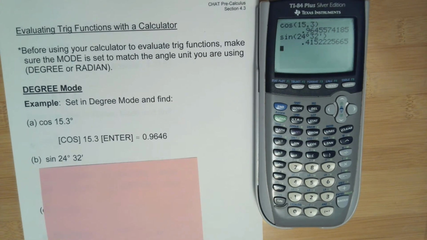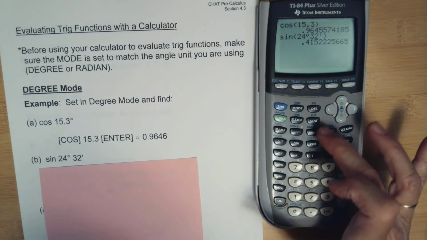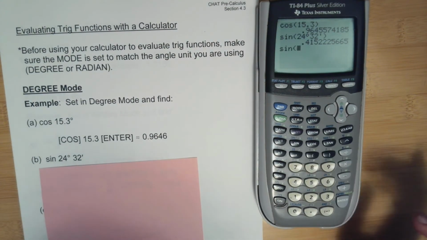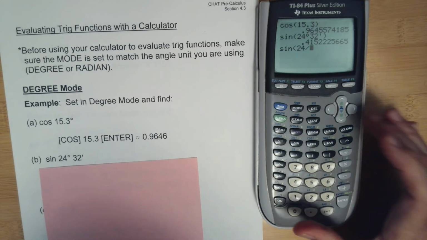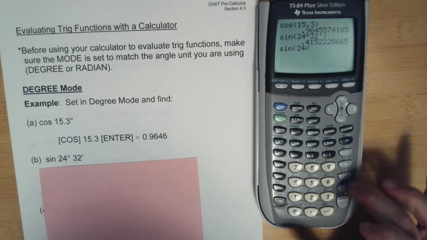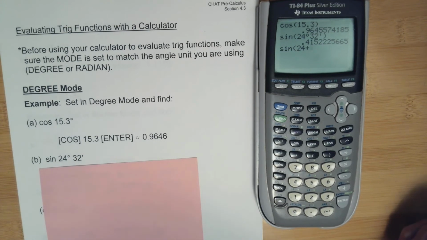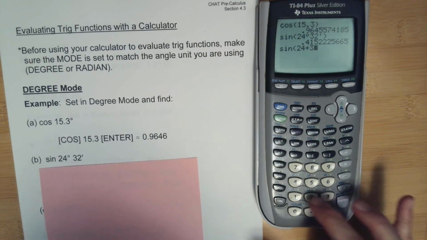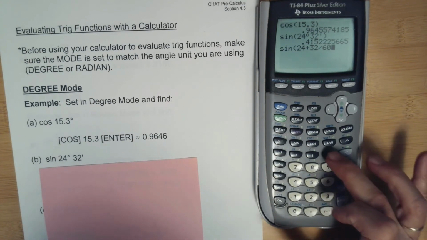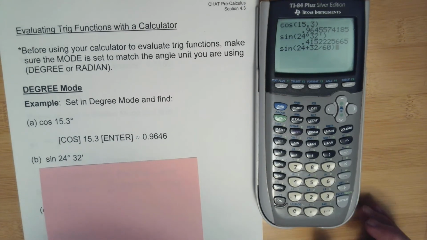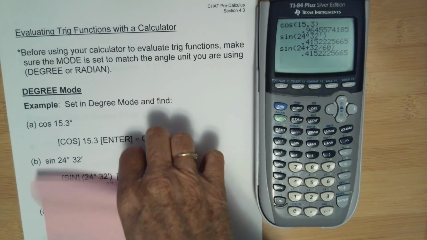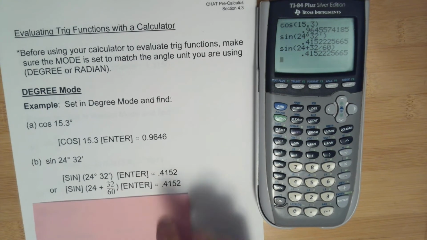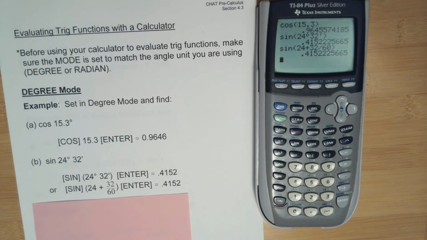Now, another way you can do that if you're not using the symbols is you can type sine, and then we can take 24 plus, because the 24 is the degrees, and then I'm going to take the 32 minutes and put it over 60. So 32 divided by 60, hit enter, and I get the same thing. So as you can see over here in our overhead masters, I showed both ways.